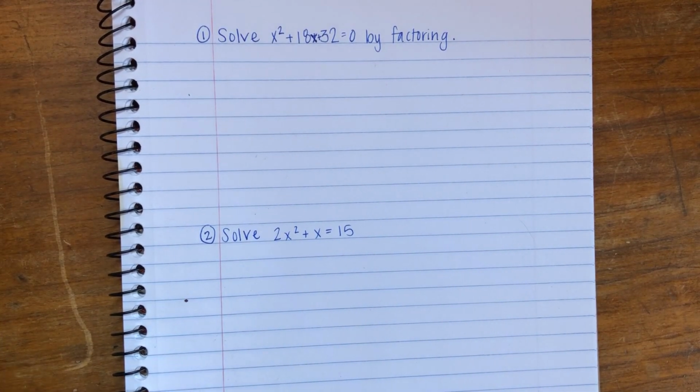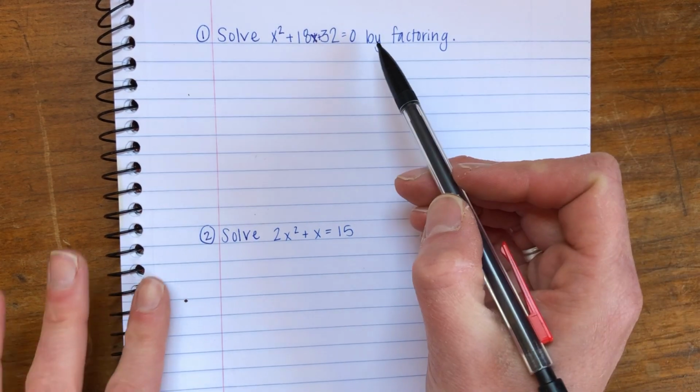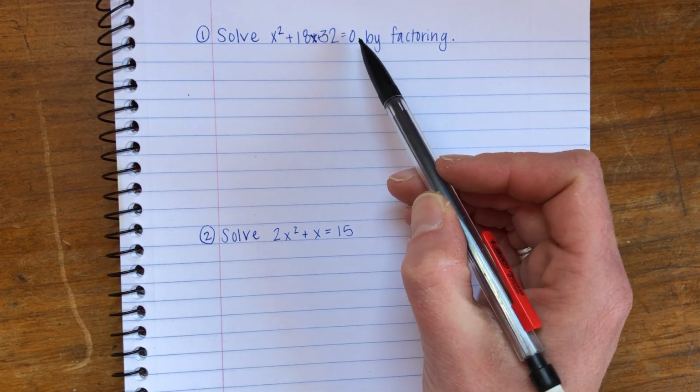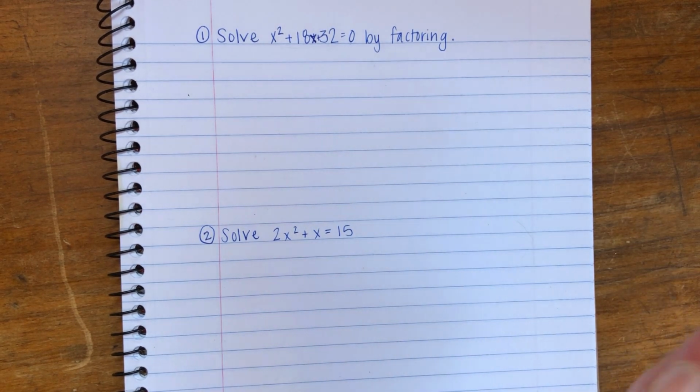All right, hello. So some review for 9-2 coming your way. Just going to solve some quadratics by factoring right now. So we have this first one, x squared plus 18x plus 32 equals 0. And notice it's already set equal to 0, so it's not set equal to f of x. This is just asking us where are the roots or solutions of our quadratic.